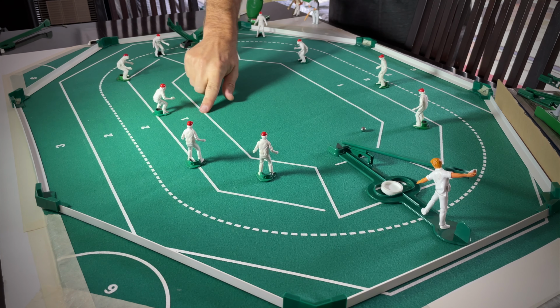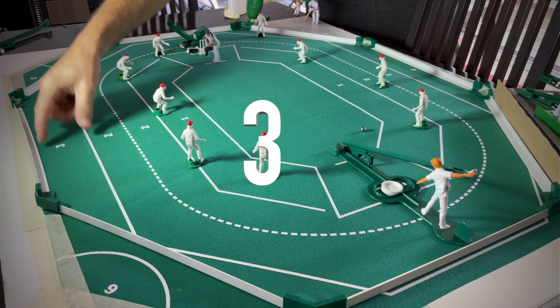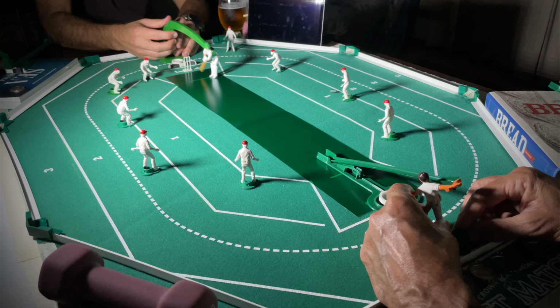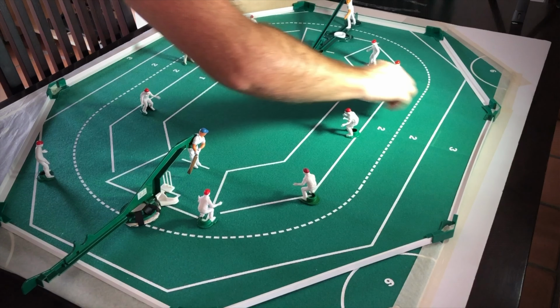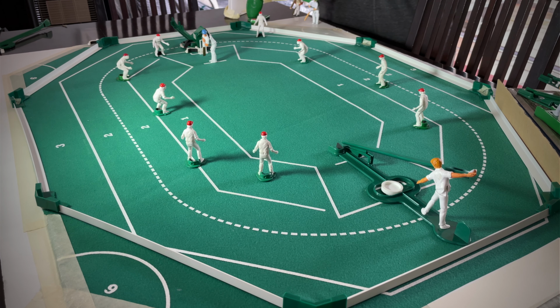So we've got zone 1 over here, we've got zone 2 around the field, we've got zone 3. If the ball hits the boundary, that's a 4. If the ball hits one of the zones marked as 6, you can score a 6. And if the ball pops over the boundary and goes outside of the field, that also counts as a 6. And obviously if you hit it directly out of the ground, that is also a 6.